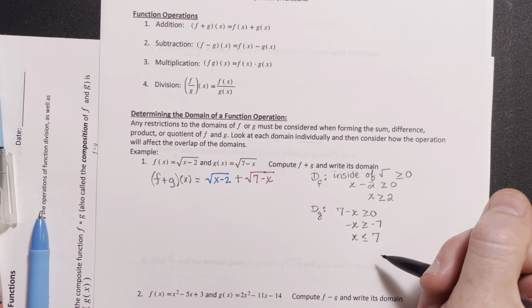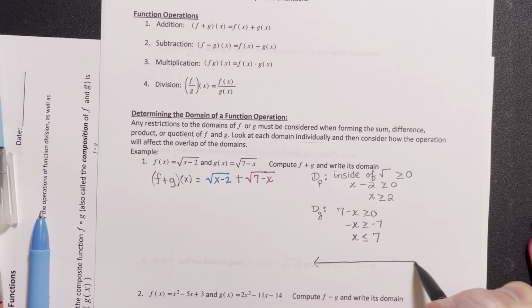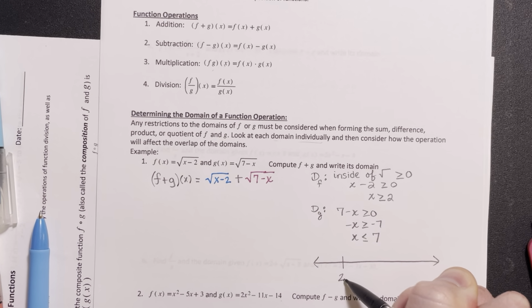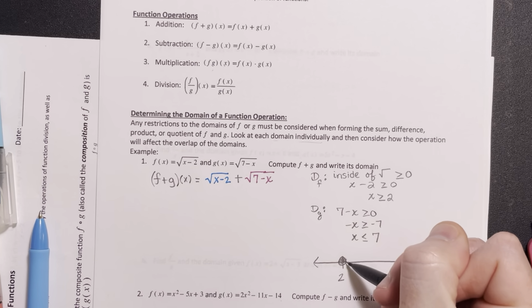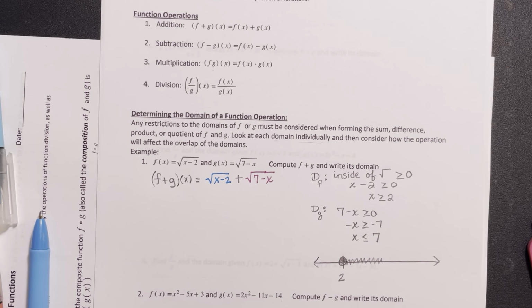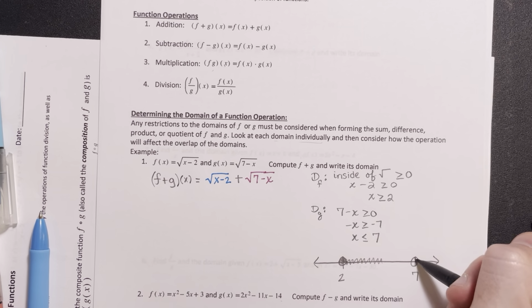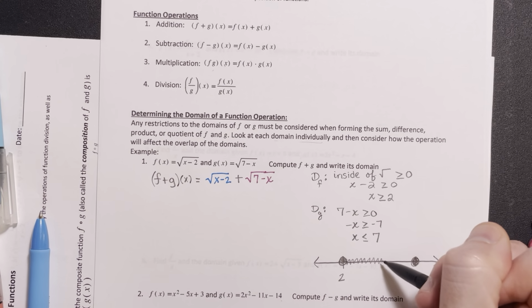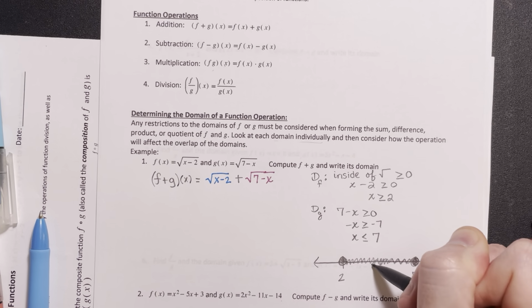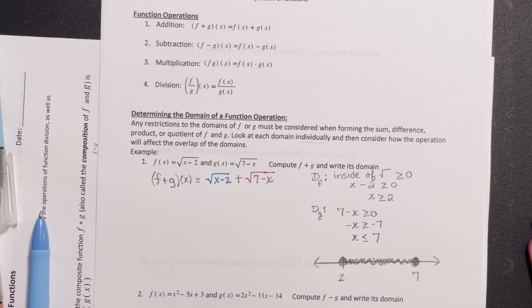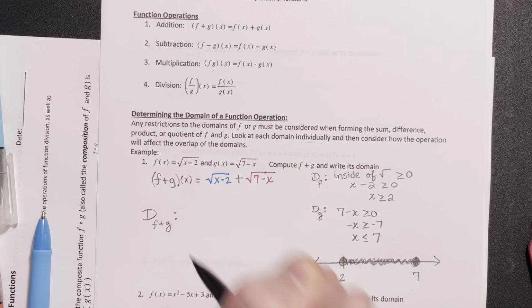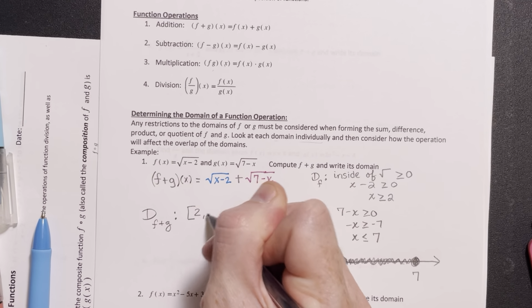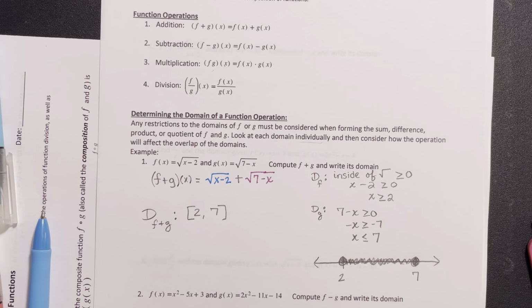When we consider both of these domains together, we're going to find 2 on our number line, and we're including 2 since it can equal 2. And we want numbers that are greater than 2. However, we also have this restriction that it has to be less than or equal to 7. That means it can equal 7, we're going to include that, but it's also less than 7 to the left. So we're shading in the numbers between 2 and 7. That means the domain of f plus g would look like bracket 2 all the way to 7, closing bracket.